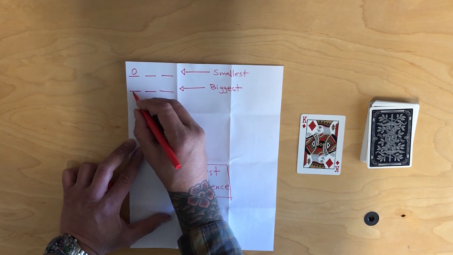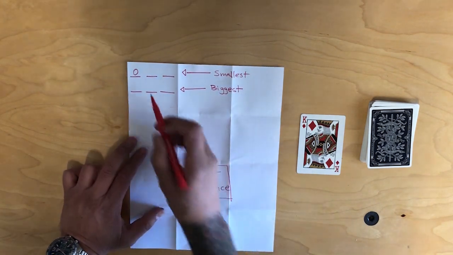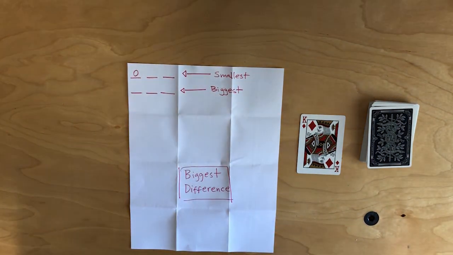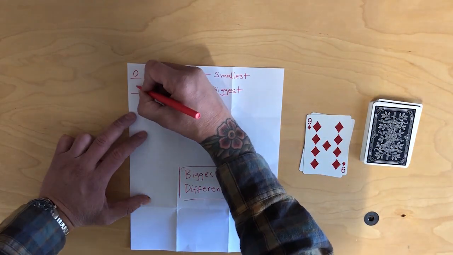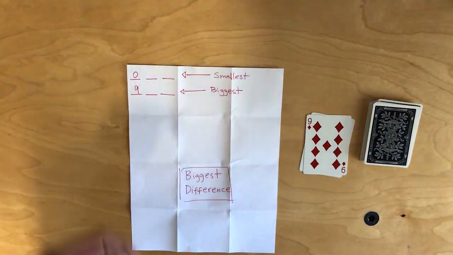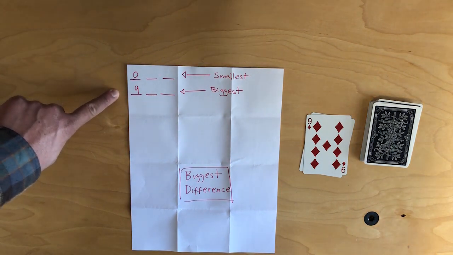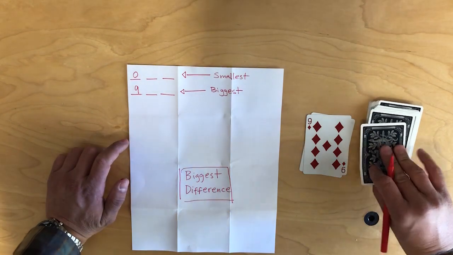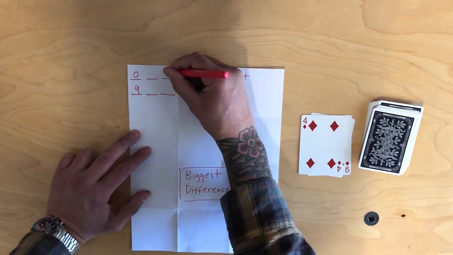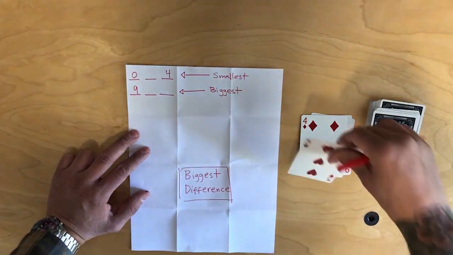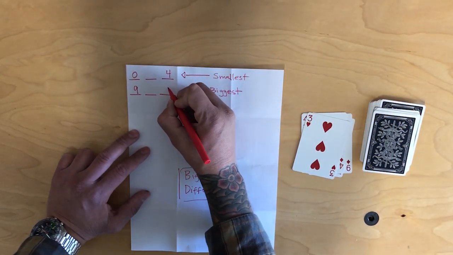And I'm going to take care of my hundreds place right here first, because then I can just fill in the rest. All right. So 9 is the highest card in the game, so I'll put it over here. So now I know that I'll have my smallest number on top and my biggest number on the bottom. So now I just flip cards and try to make the biggest difference, okay? So I'll do that now. Let's see.